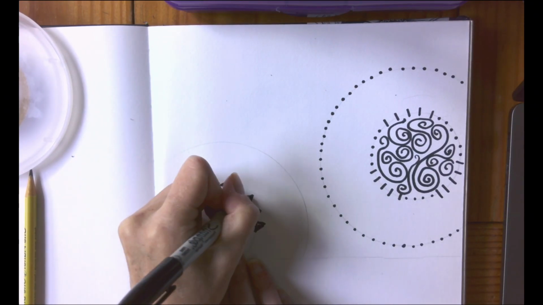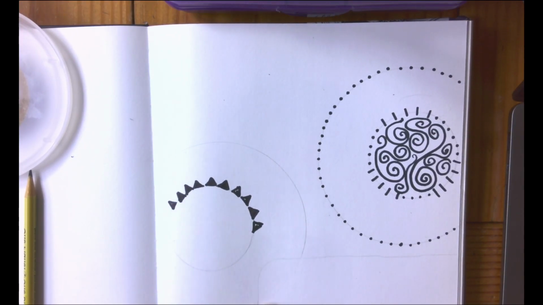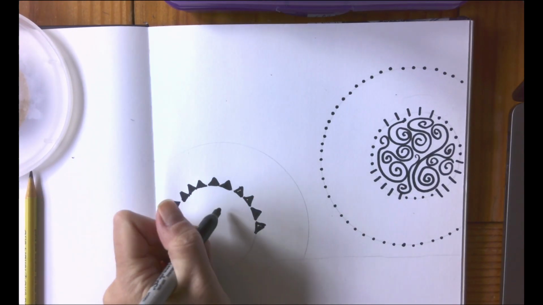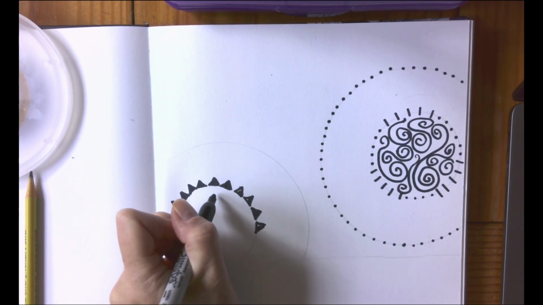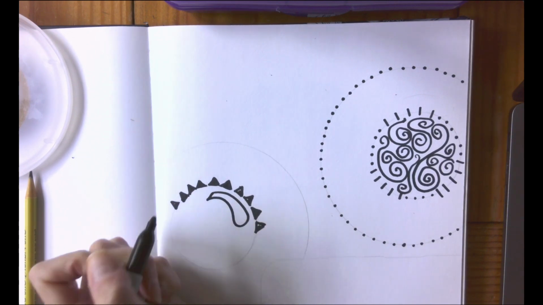So having a marker, you have a pen. You could even do something with this. Maybe you keep the line, maybe you don't keep the line. You can have actual shapes going on. I might do a sort of teardrop shape.